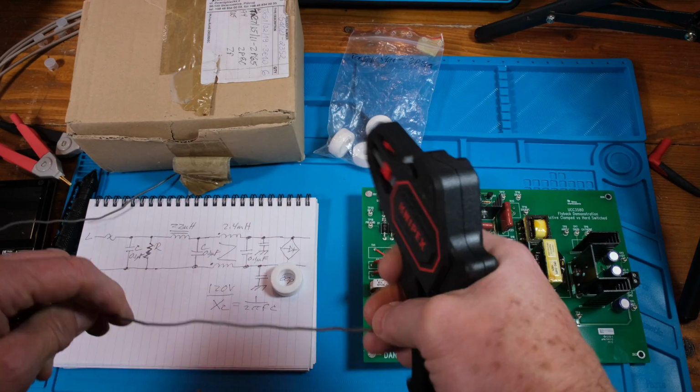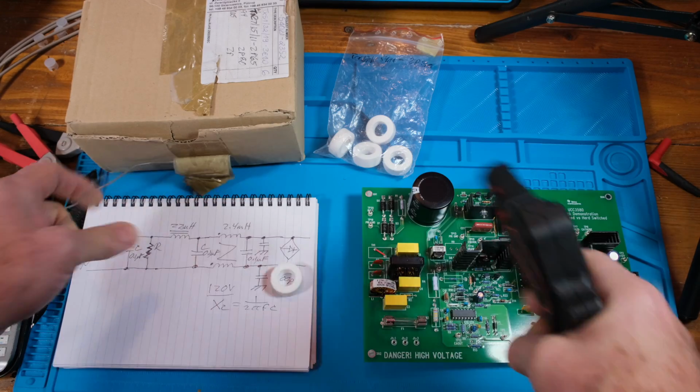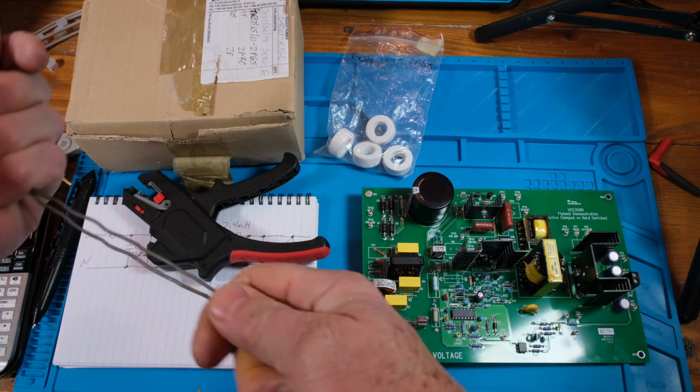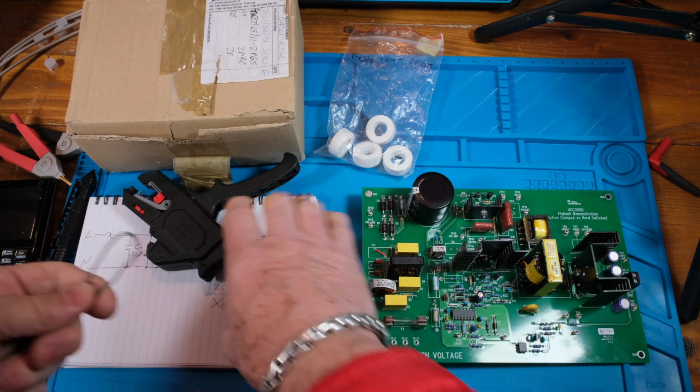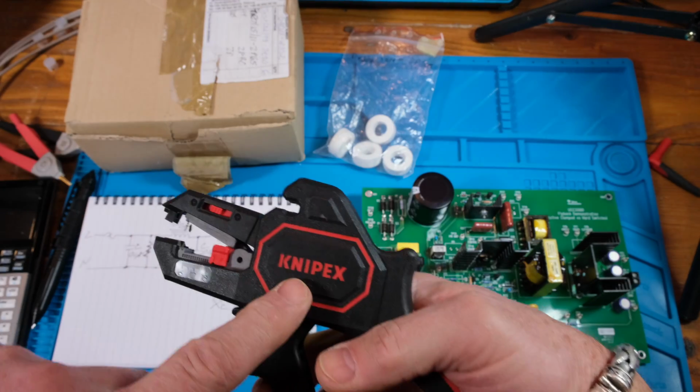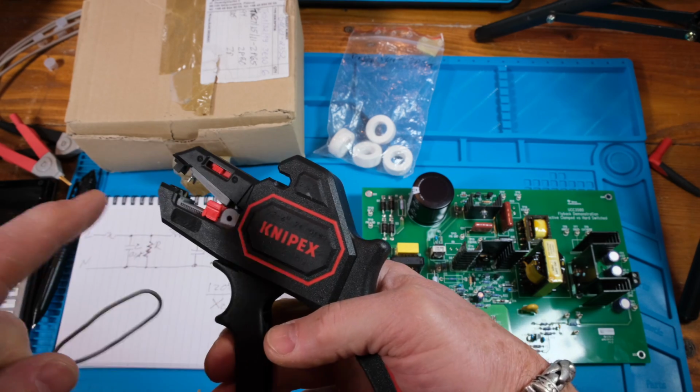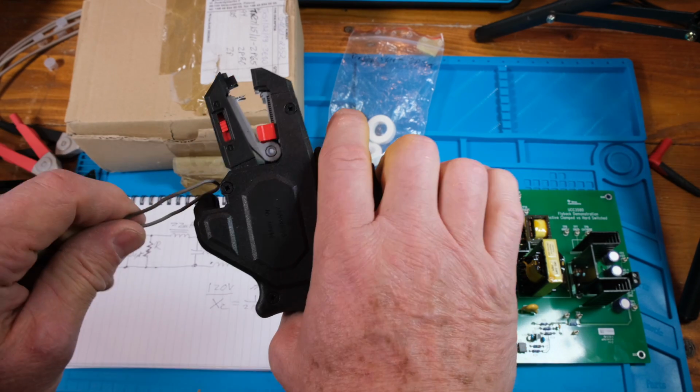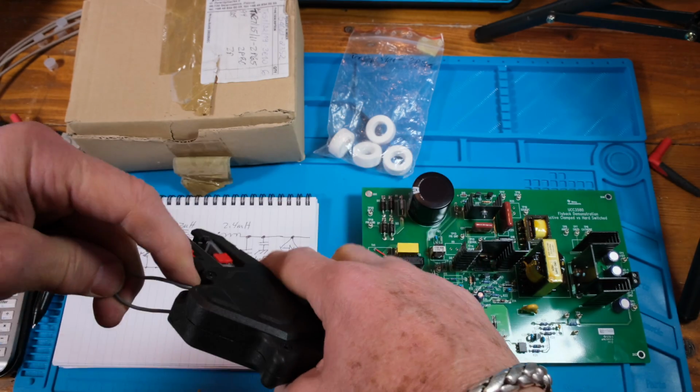Alright guys, we're going to have to strip this wire. And you know what? I think I'm going to cut it in two to start with, okay? Just fold it. And I really like these, by the way. I'll put a link down below. These are super nice automatic strippers.